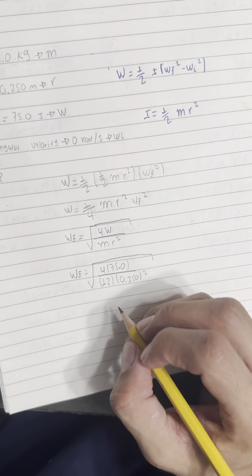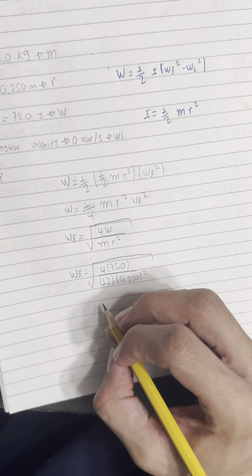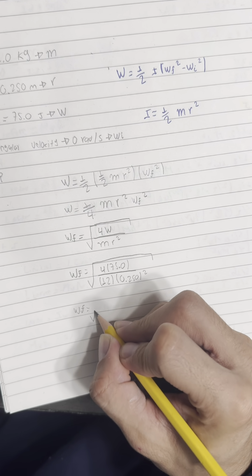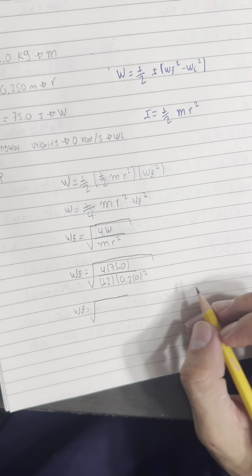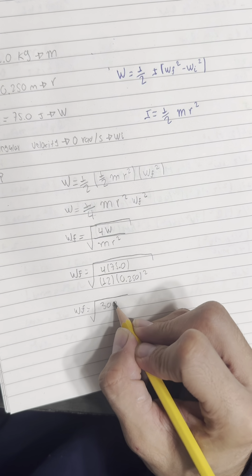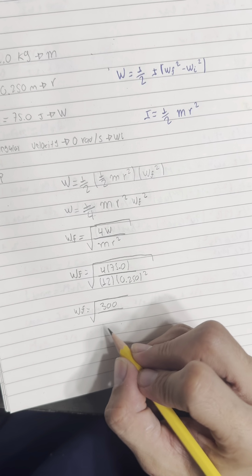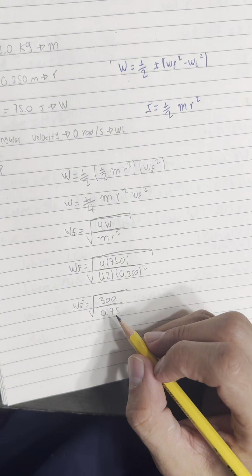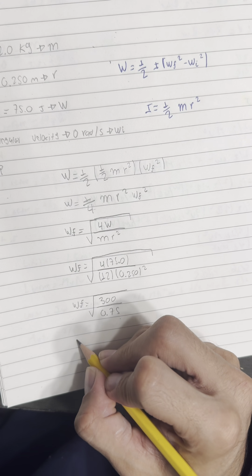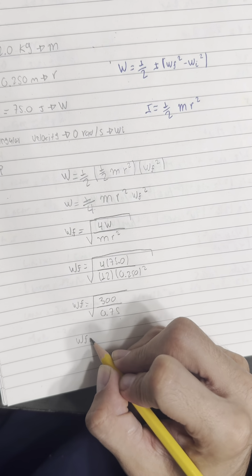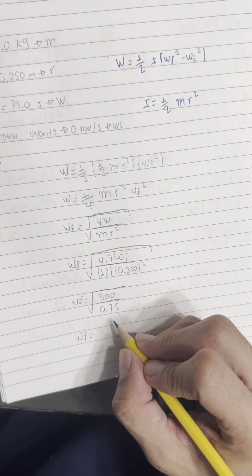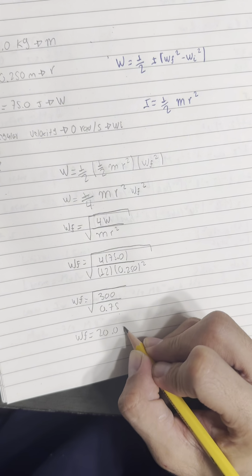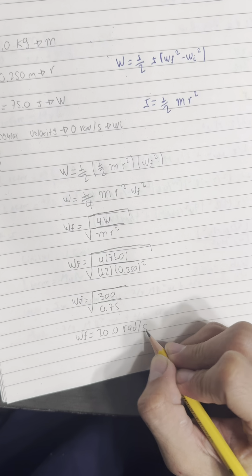When we do the operation, we get the square root of 300 over 0.75, and the square root of this gives the final result of 20.0 radians per second.